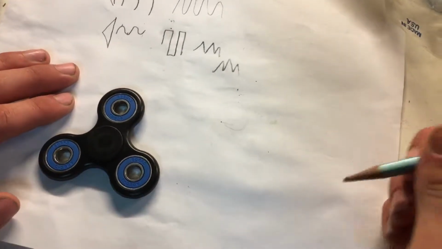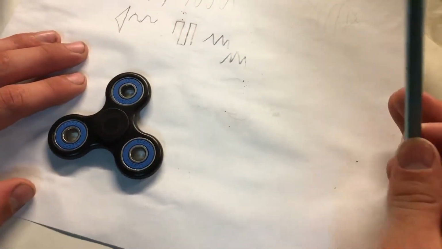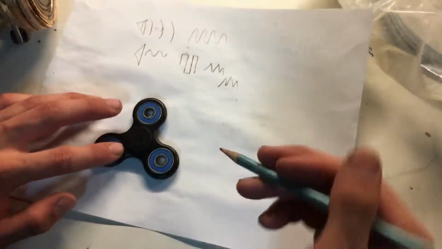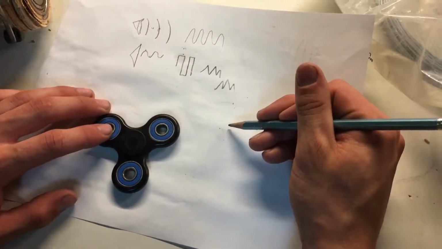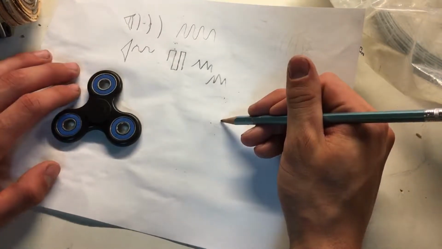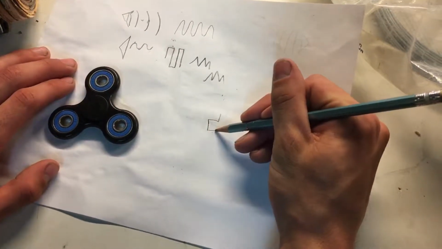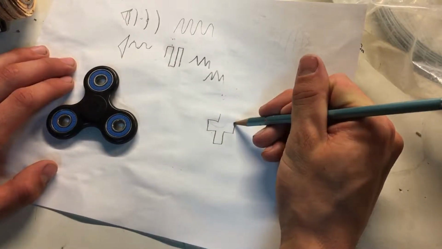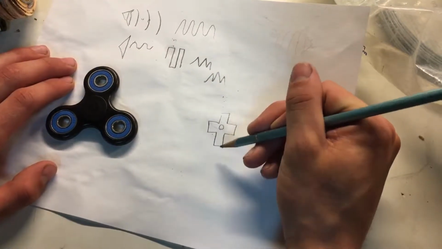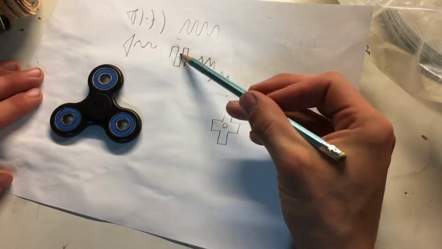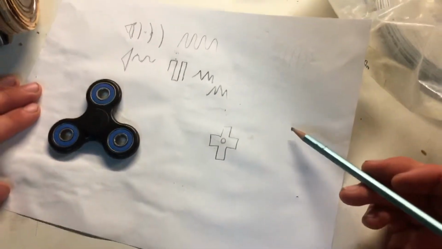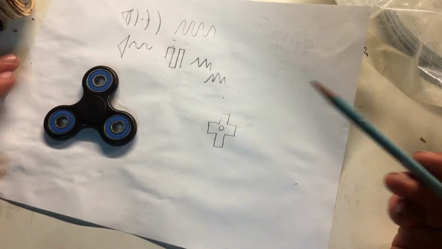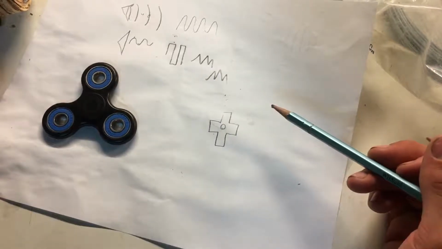So yeah, one question I have for other people is, if I made a spinner that was cross-shaped, kind of like this, with a bearing in the center, would that make a square wave tone? And if you don't know what that is, then look up a square wave tone and you'll get it.